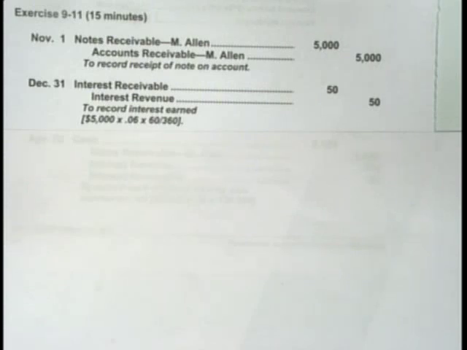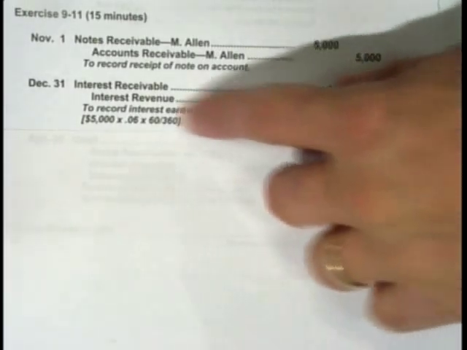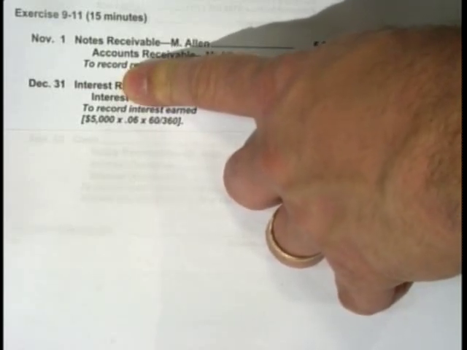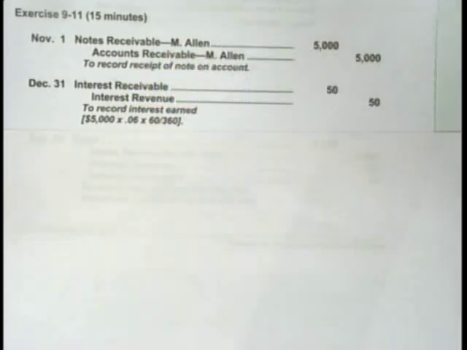So there's no cash being debited here. We're not receiving any interest, but we have to show on the financial statements that we have earned interest revenue of $50, and that we are due. We have a receivable for interest receivable of $50. Now notice this is not debiting notes receivable. This is debiting interest receivable. Okay? You guys checking with me? Okay? Make sense? All right.